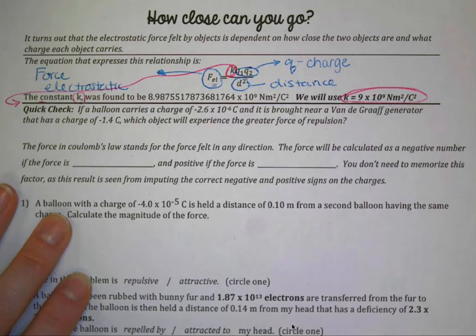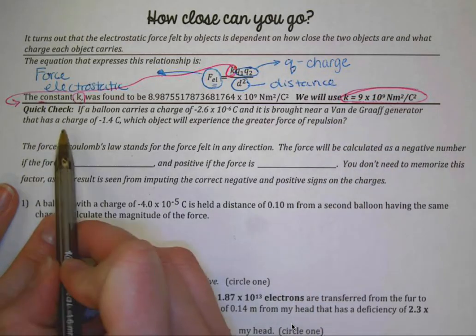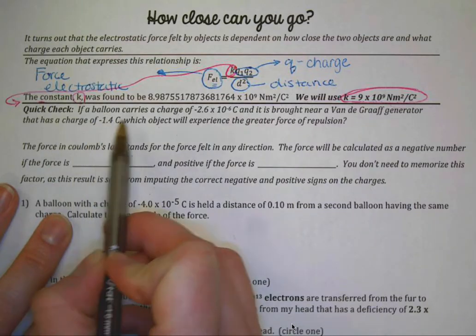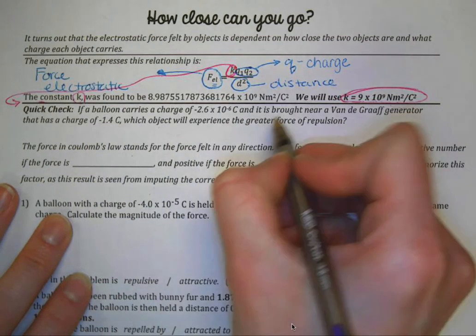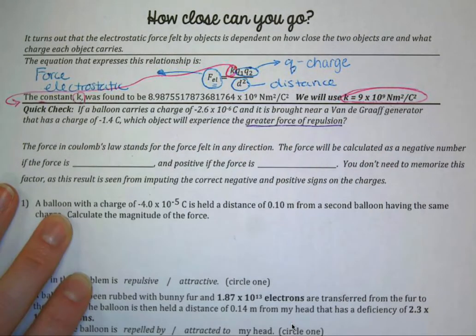Okay, quick check. If a balloon carries a charge of negative 2.6 times 10 to the negative 6th coulombs and it is brought near a Van de Graaff generator, those big metal things that kind of shock people, that has a charge of negative 1.4 coulombs, which object will experience the greater force of repulsion? We know that they are both negative, so they will repel, but which one will experience the greater force of repulsion? Take a second and think to yourself what that would be. Pause if you need more time.